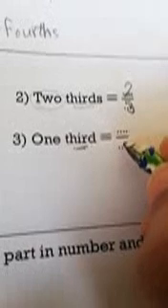1/3. Third meaning the number under the fraction line is 3. How many thirds? 1. 1 meaning the number on the top is 1. We write 1/3. The last one, 1/4. Quarter means the number under the fraction line is 4. How many quarters? 1. We write 1 on top of the fraction line, 1/4.